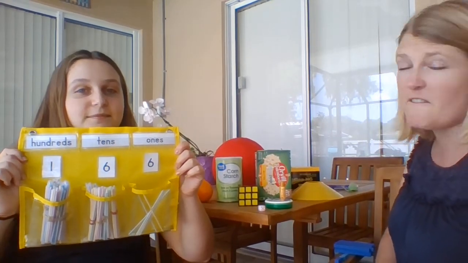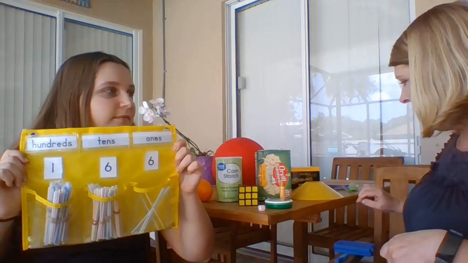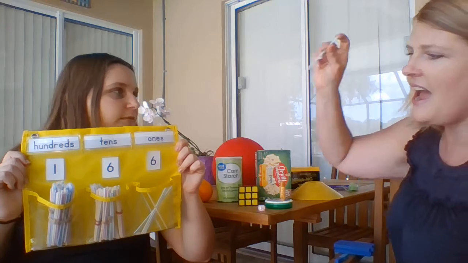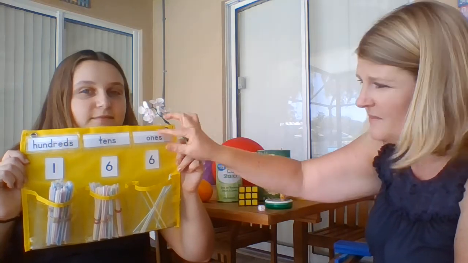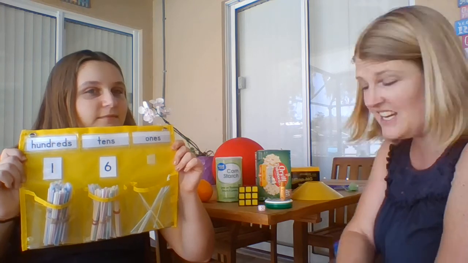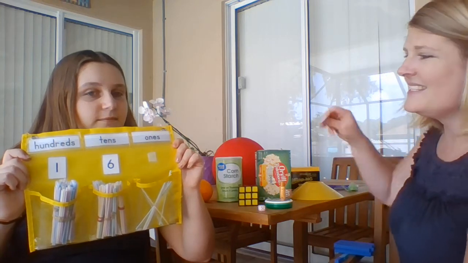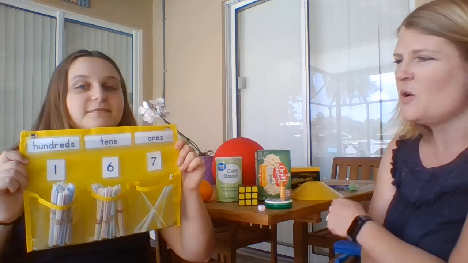So Blair has our straws here for us to show us how many days we've been in school. As of Friday, we were in school for 166 days. If I add our new straw into the ones column, we no longer have 6 in there. There were 6 on Friday. I just added another one. Now how many are in the ones column? 7. That is correct.